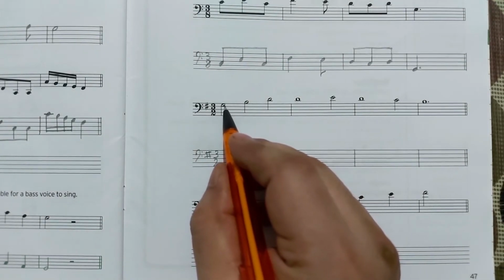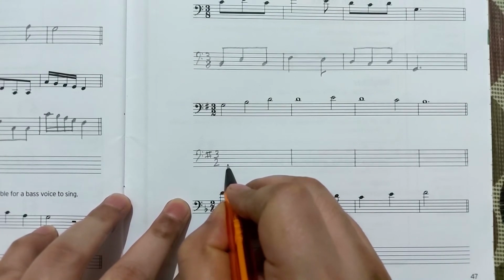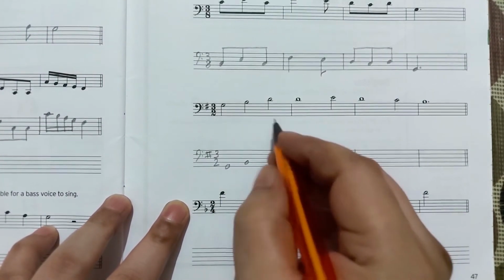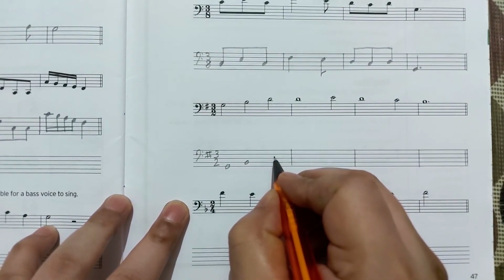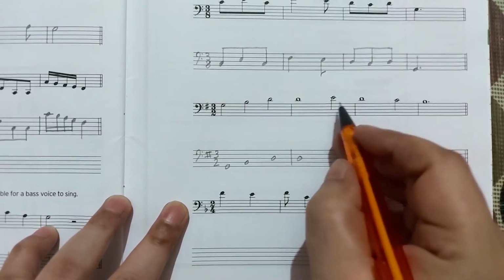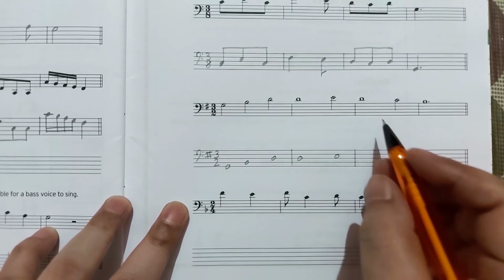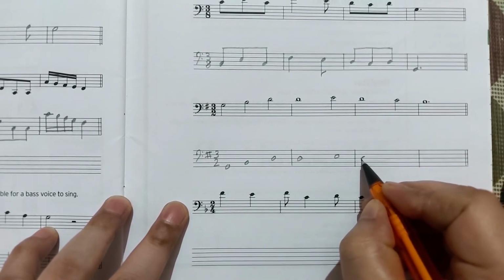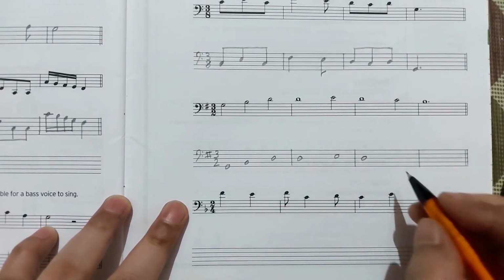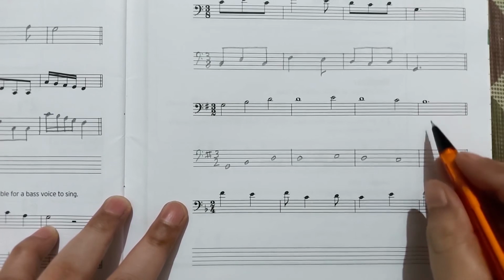This is our G note, so this is G, then you have B, then you have D, then you have D again, then you have E, then you have D, and then you have C, and then you have B.